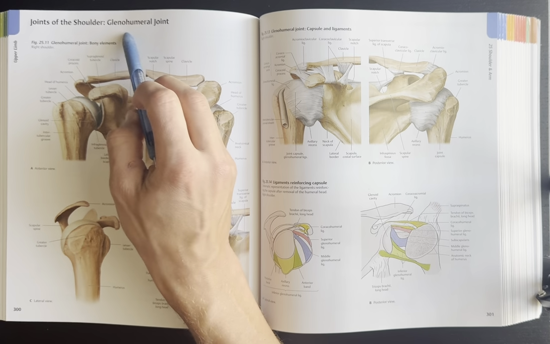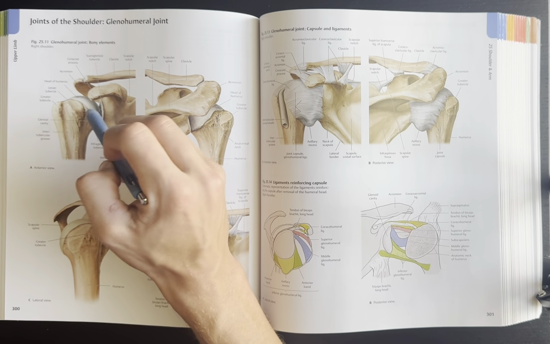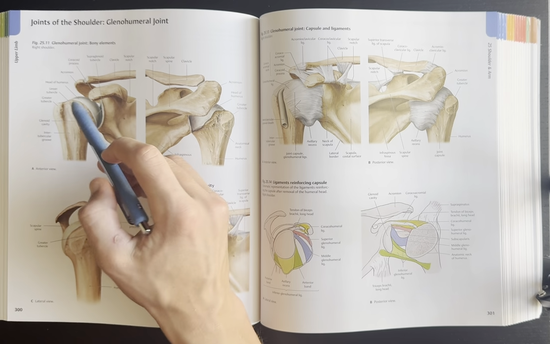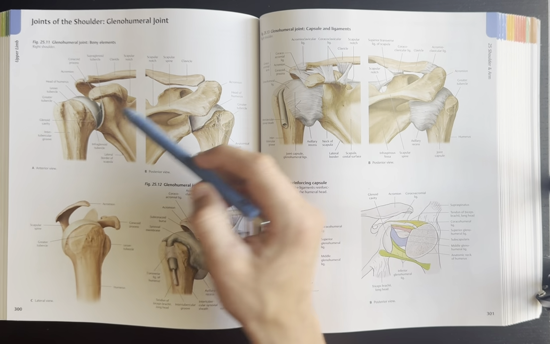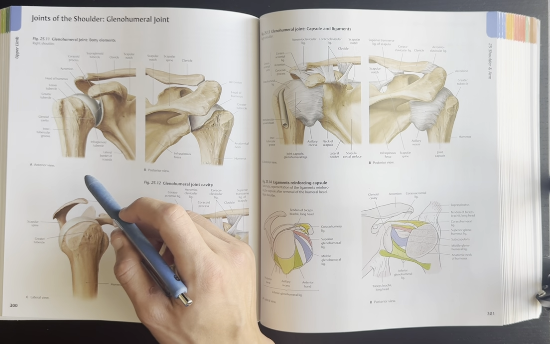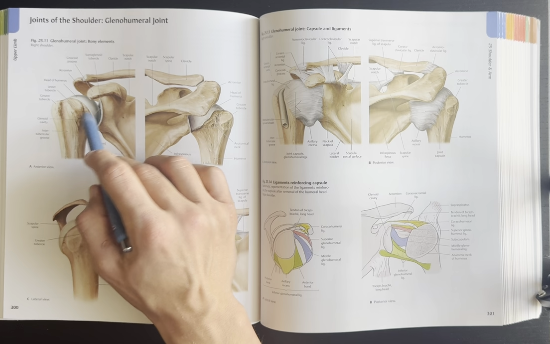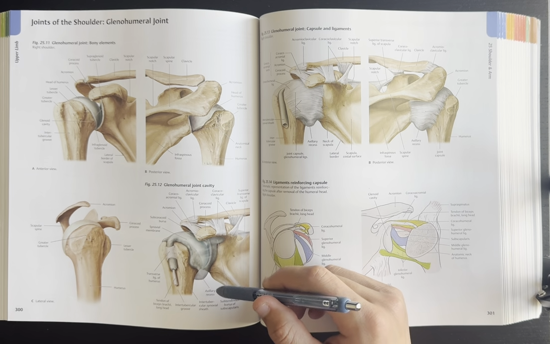So glenoid, humeral, head of the humerus, humeral, glenohumeral joint. And again, the acromion, the coracoid process, the clavicle, all of these are bony features that you can palpate that can orient you beyond just straightforward knowledge of anatomy.